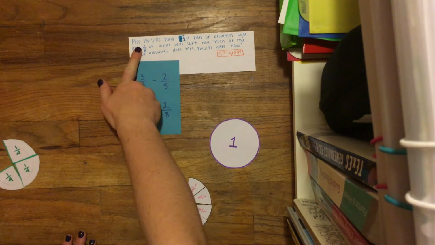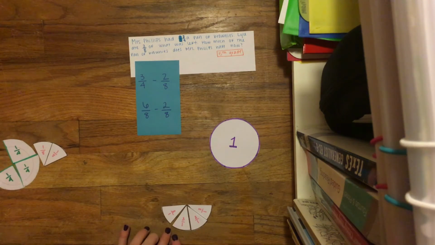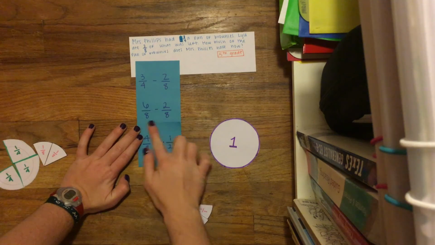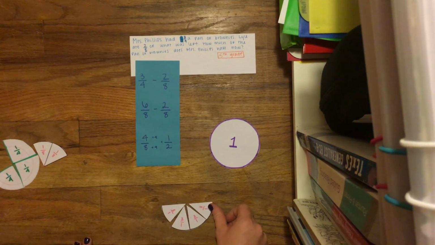And we're going to take away 2/8 because that is what Lyle ate. And we have 1, 2, 3, 4/8 left, which, as we have already established, is equivalent to 1/2.